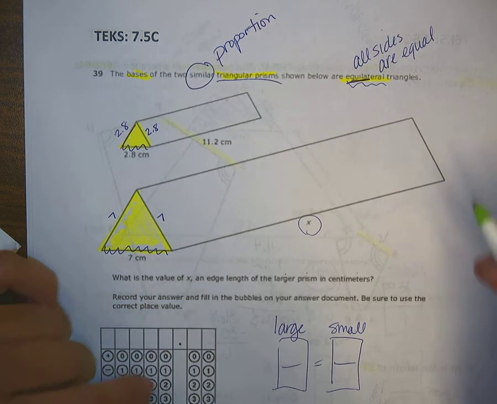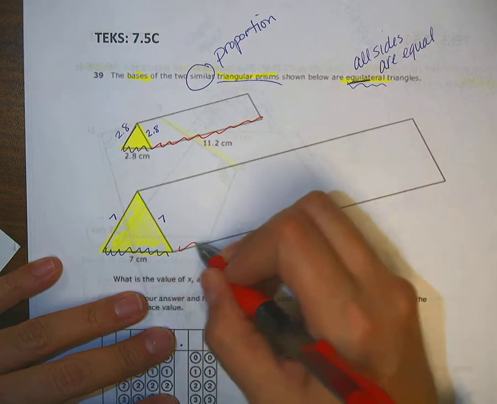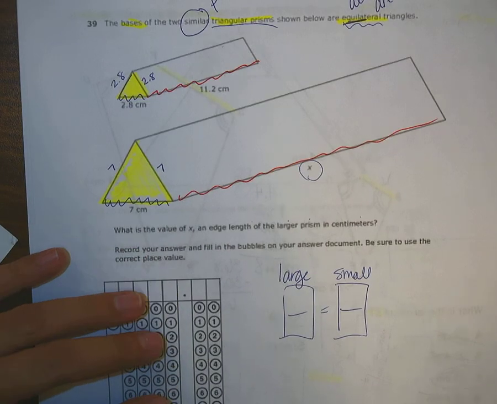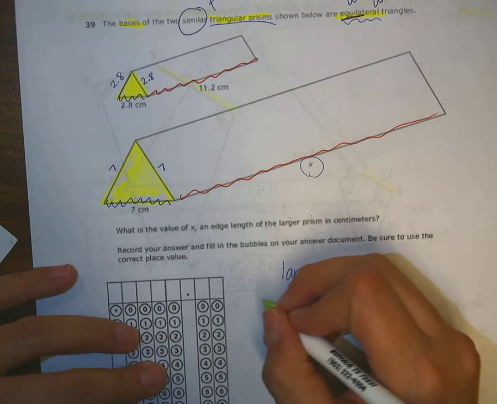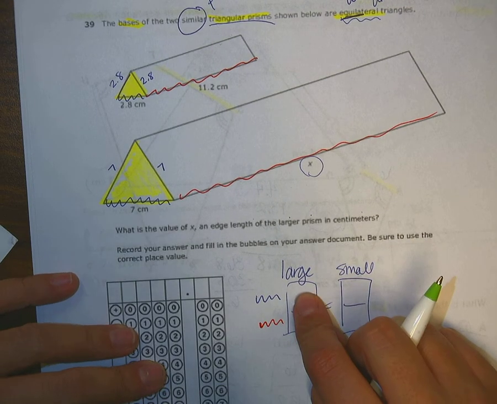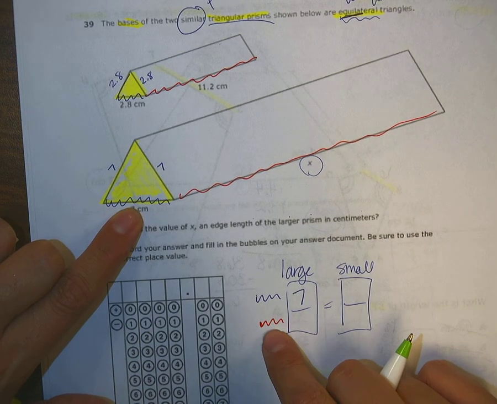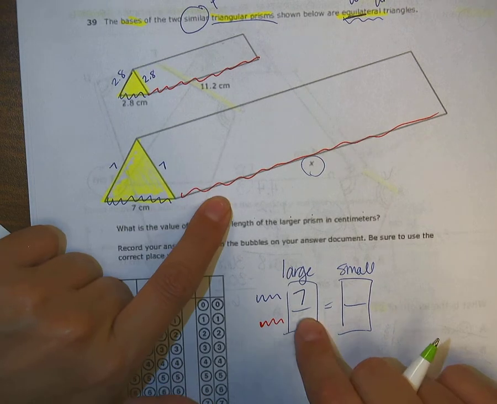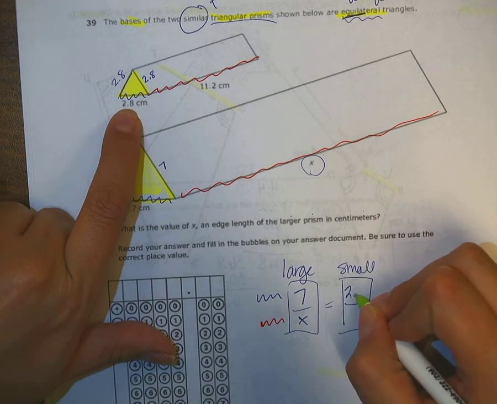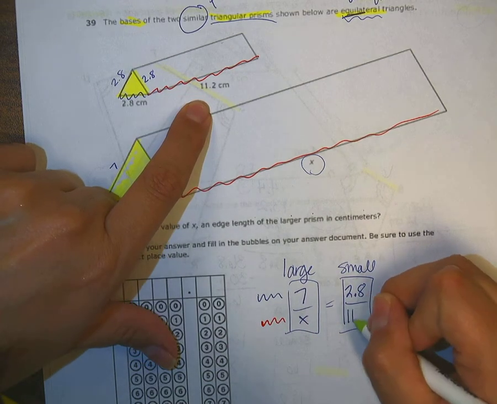Okay. And then you have, I'll use, I have red right here. Since I'm solving for x, I've got to find the side length that also corresponds to it, which is that guy. So let's do blue on top and red on bottom. So the large blue squiggly is measuring 7. Then the red from the large is x. The blue squiggly from the small is 2.8. And the red squiggly from the small is 11.2.